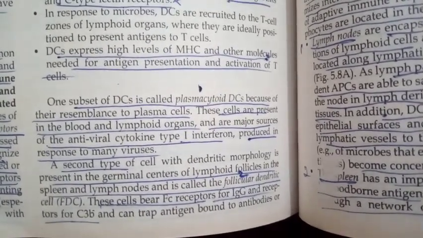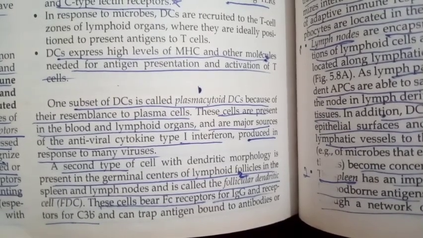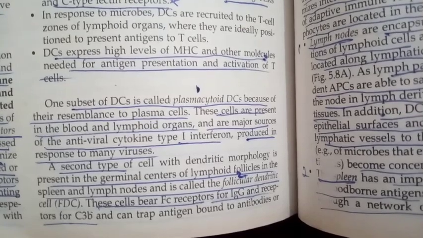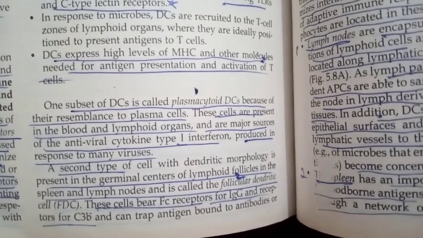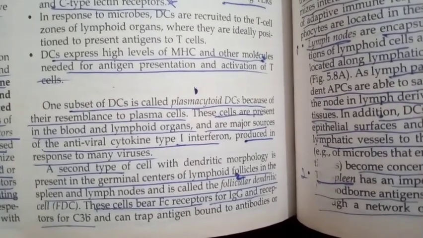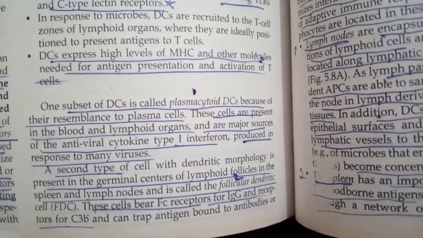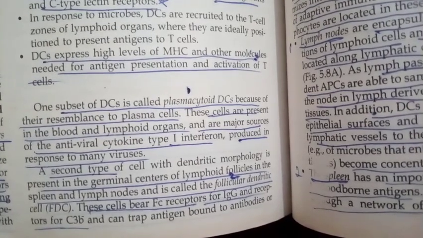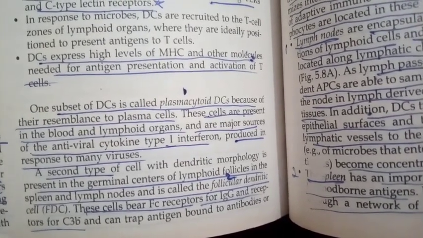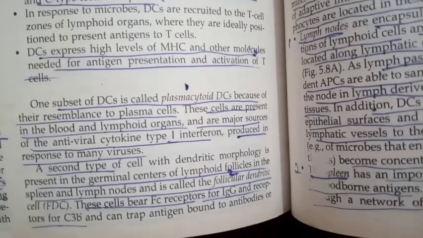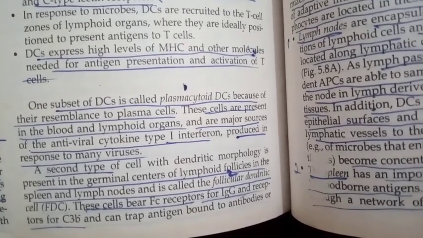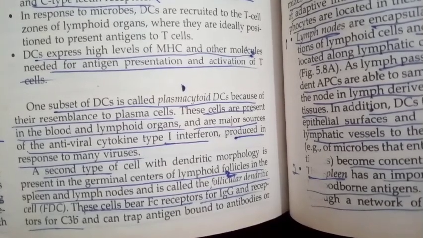One subset of DCs is called plasmacytoid DCs because of their resemblance to plasma cells. These cells are present in the blood and lymphoid organs and are a major source of the antiviral cytokine type 1 interferon, produced in response to many viruses. A second type of cell with dendritic morphology is present in the germinal centers of the lymphoid follicles in the spleen and lymph node and is called follicular dendritic cells.